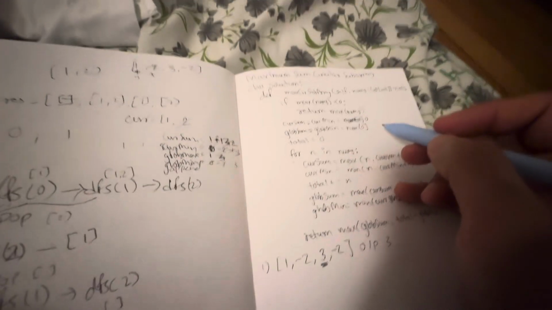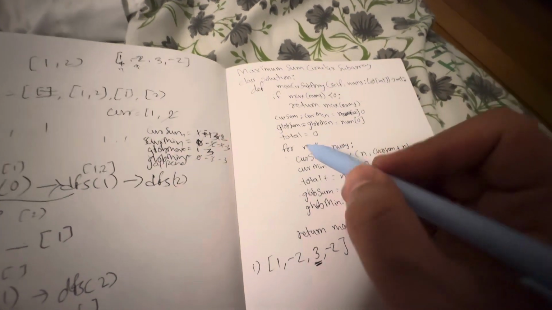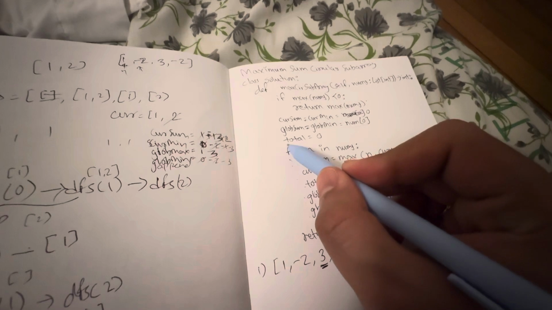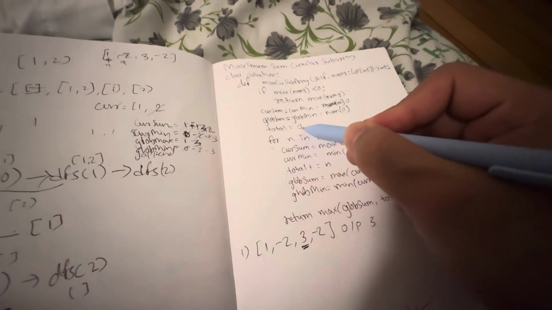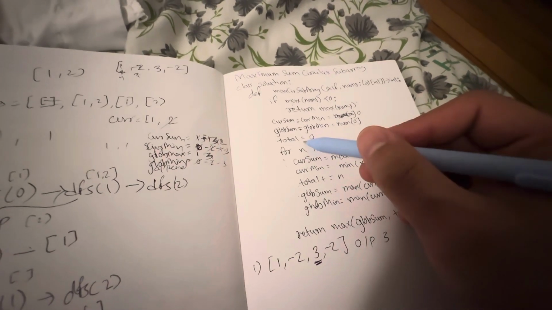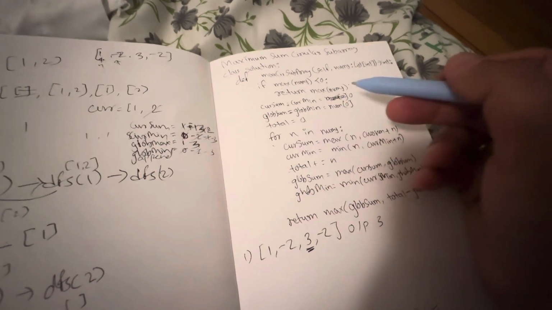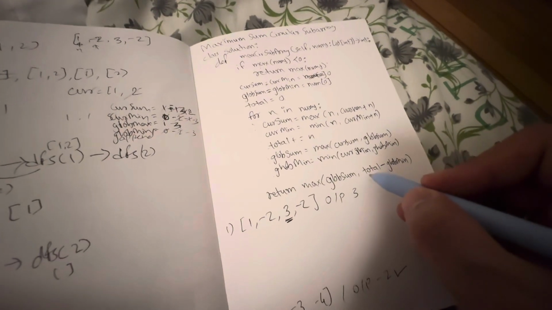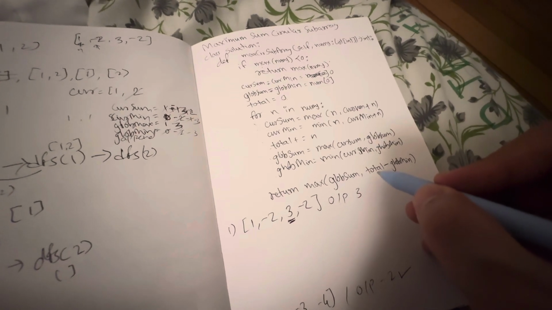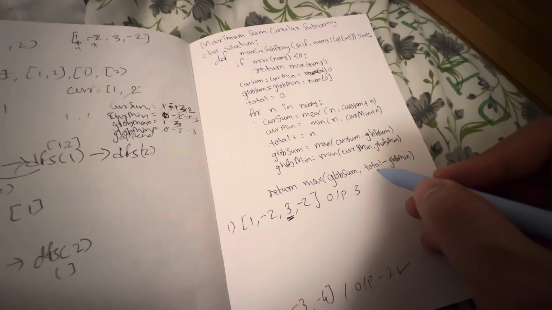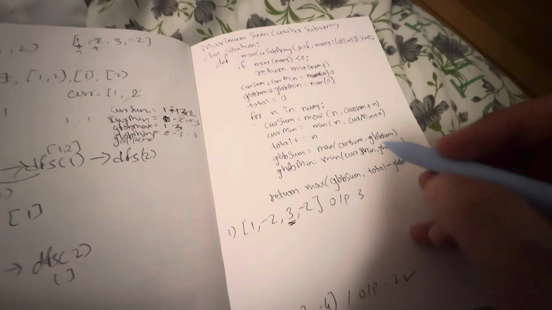Okay, and then I am calculating total. This is for the second edge case, so I will show you why we are calculating total. There is another way as well, like Python provides an inbuilt function, sum of nums minus global minimum, we can return it.